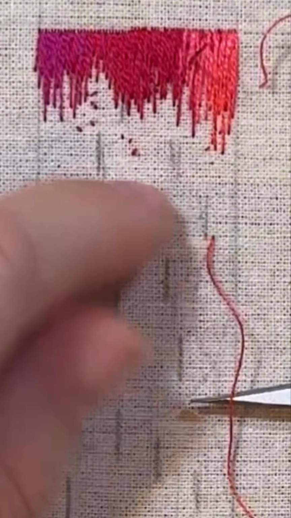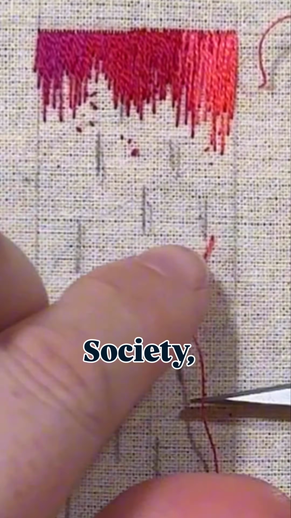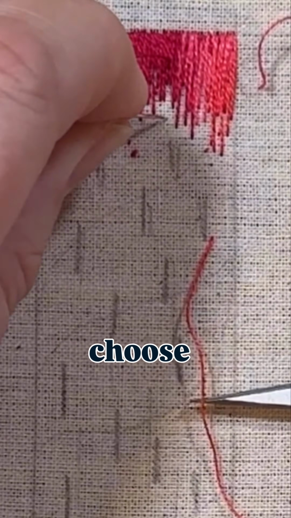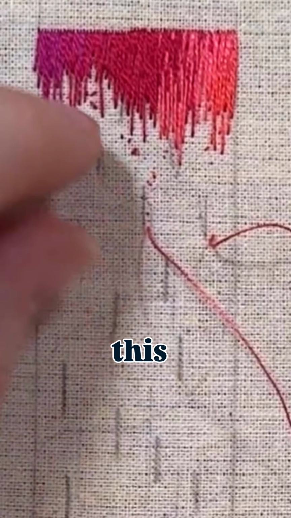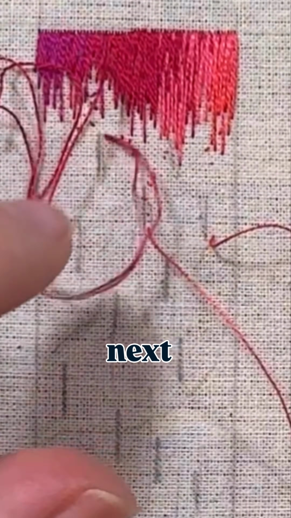This week in my Essential Embroidery Stitch Society, I've actually done a whole lesson on how to choose your colours to put a palette together. And I've put together this rainbow, which I'll be exploring for the next few weeks.